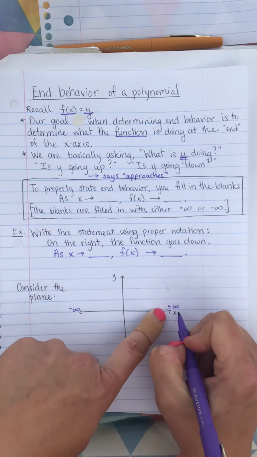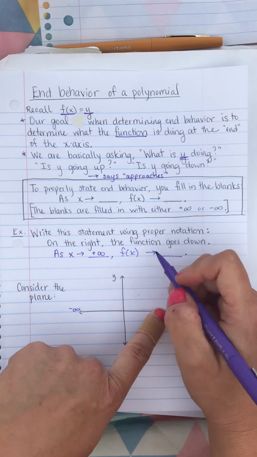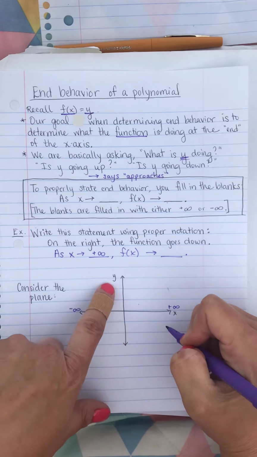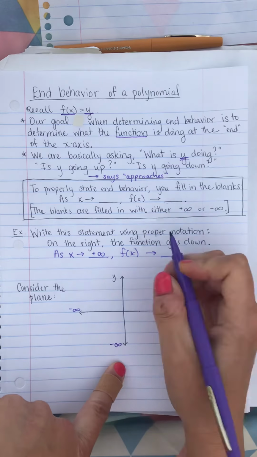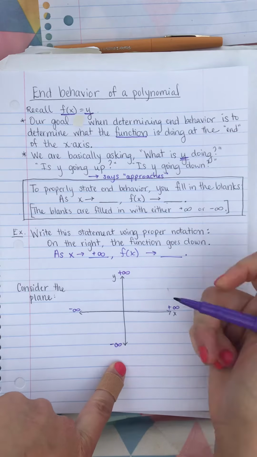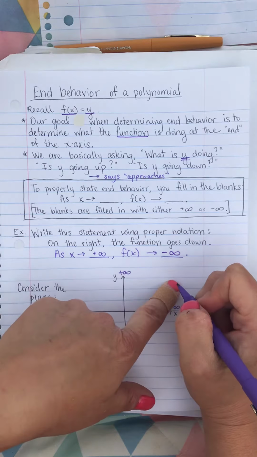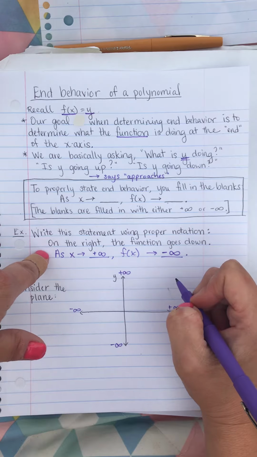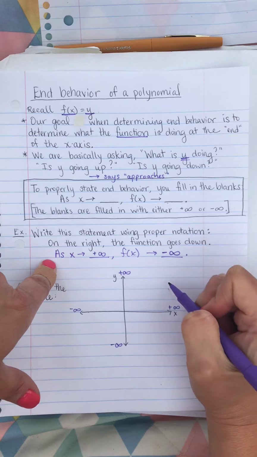So as x approaches positive infinity, what's your function doing? Well, if your function's going down, then what's your y value doing? Your y value going down is going down to negative infinity, right? Up here y is positive infinity. So your f of x is going down to negative infinity. And that's how you would write the translation of that statement. On the right, the function goes down. It's properly written as x approaches positive infinity, f of x approaches negative infinity.